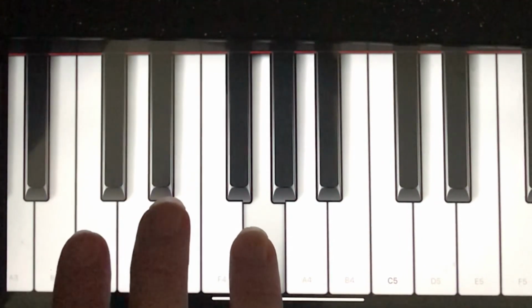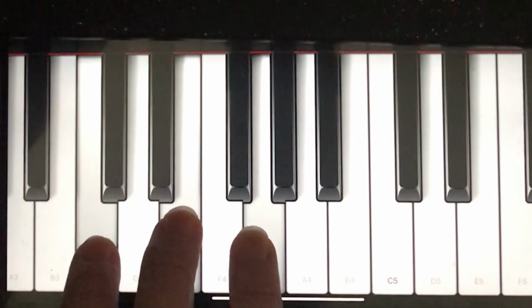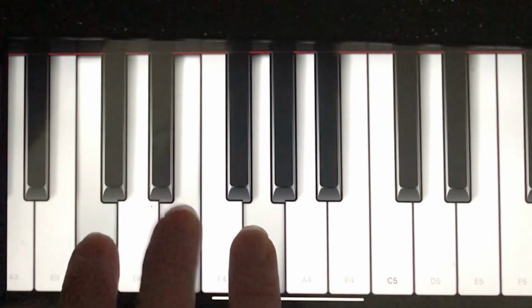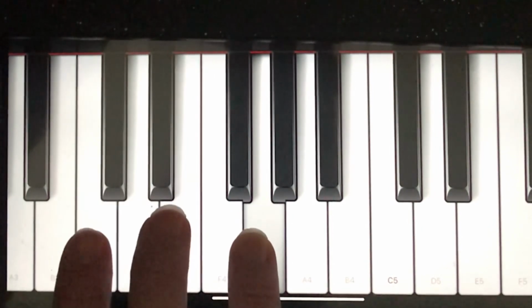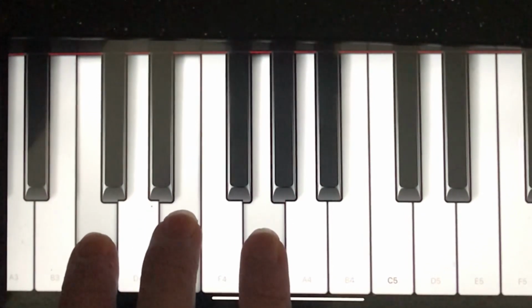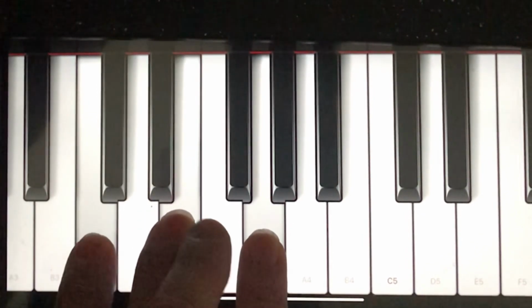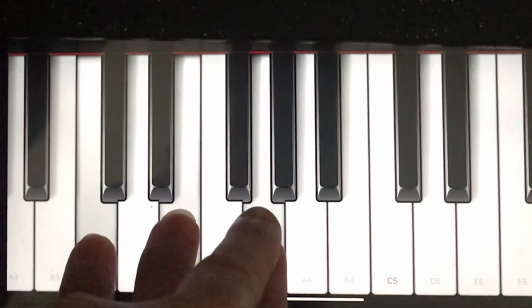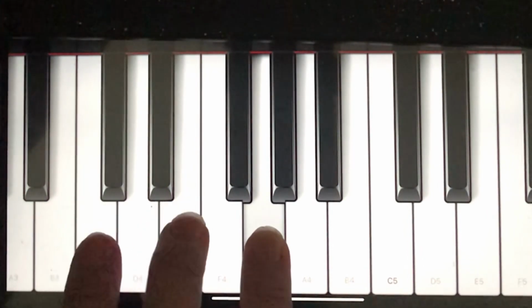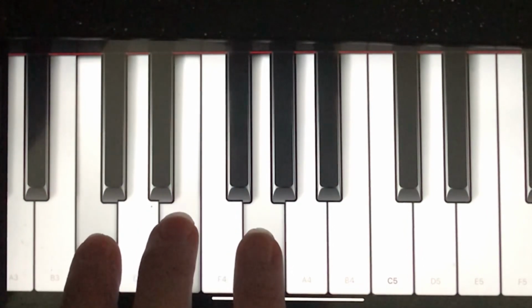If it's a major chord, our first interval here has 4 notes in between. 1, 2, 3, 4. Making that a major third. Our second interval is a minor third because it only has 1, 2, 3 notes in the interval. So a major chord is made up of a major third followed by a minor third.